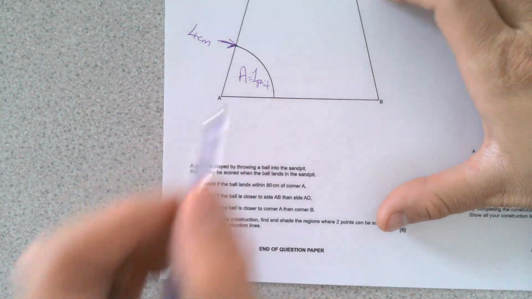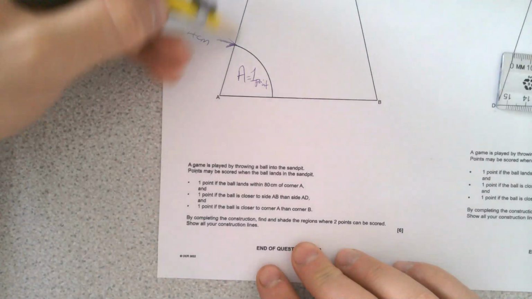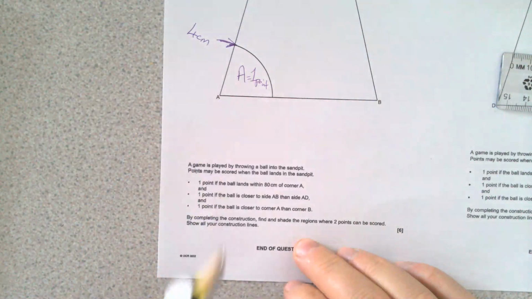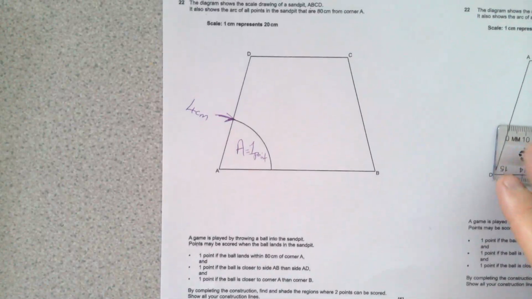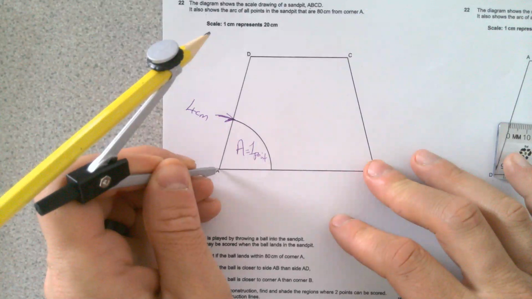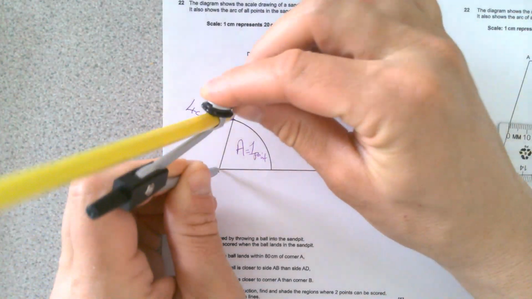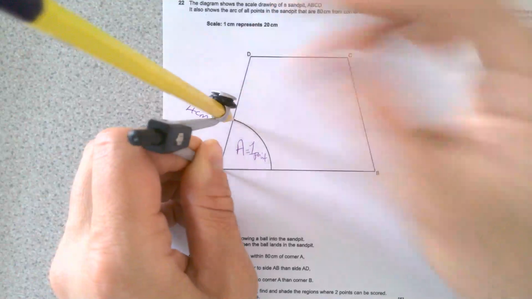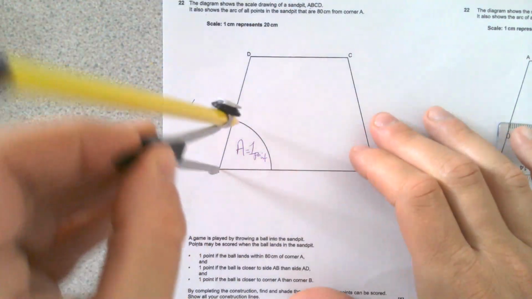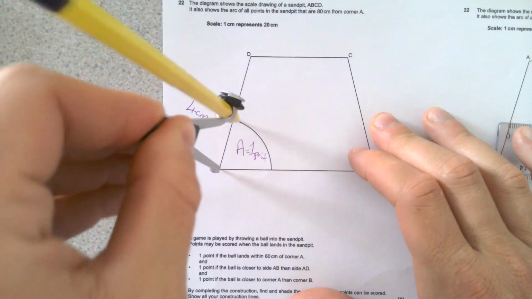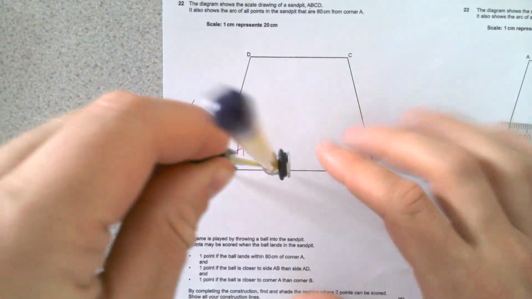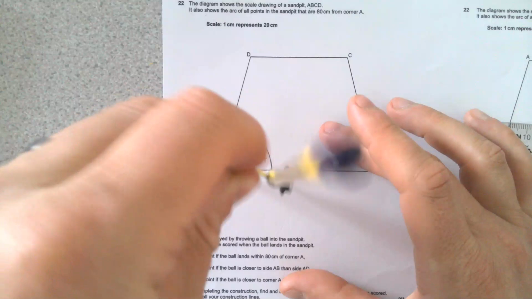It then says 1 point if the ball is closer to side AB and AD. Right, so this time it doesn't matter about sizing. What we want to do is, we have got this line here, AD and AB. We want to do an angle bisect. Because that arc's already there, I can use that arc. I'm going to put a mark on here, and then a mark on there.